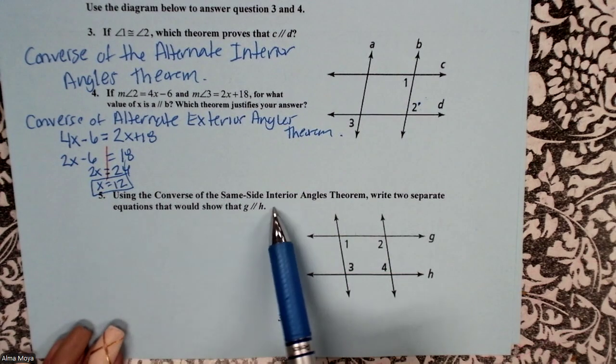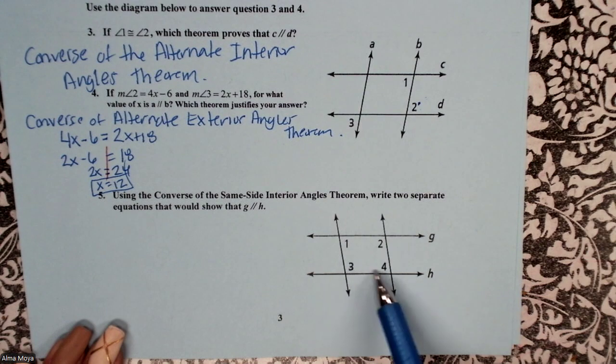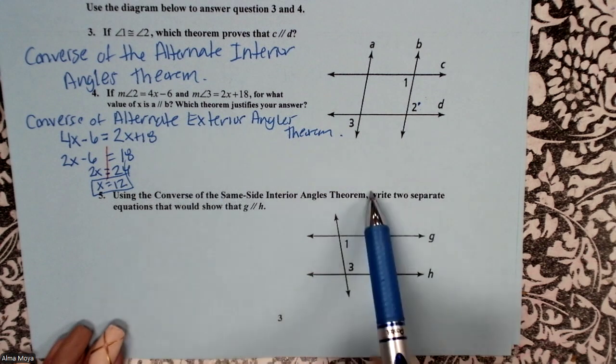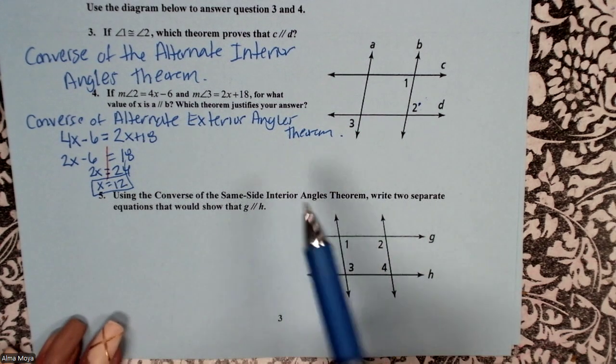Using the converse of the same side interior. So same side interior. So 1 and 2 equal 180. 3 and 4 equal 180. 1 and 3 equal 180. And 2 and 4 equal 180. Write two separate equations that would show that G is parallel to H.